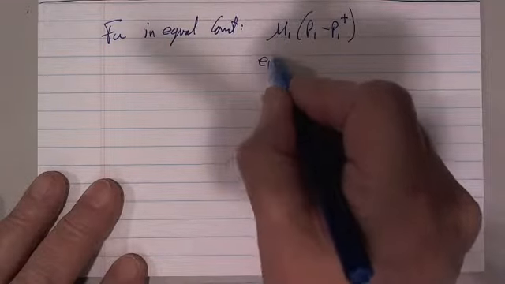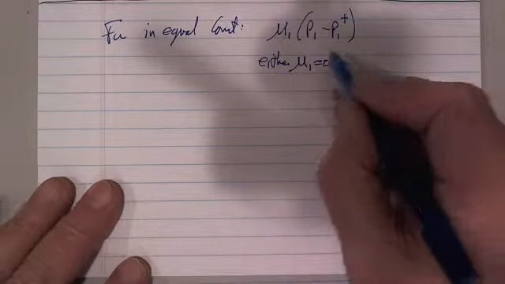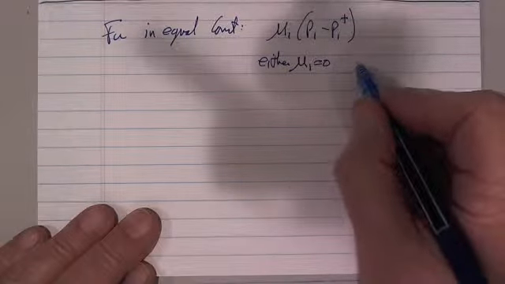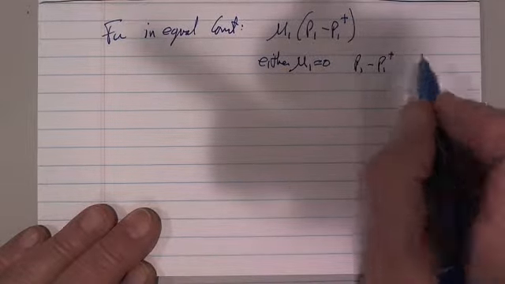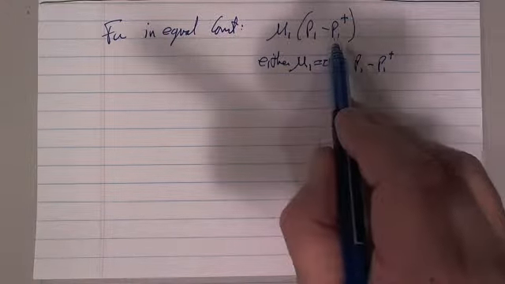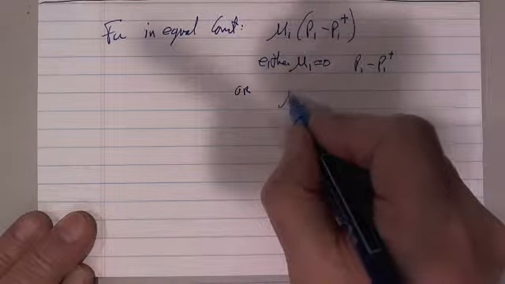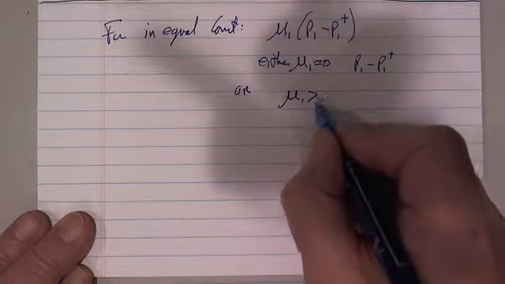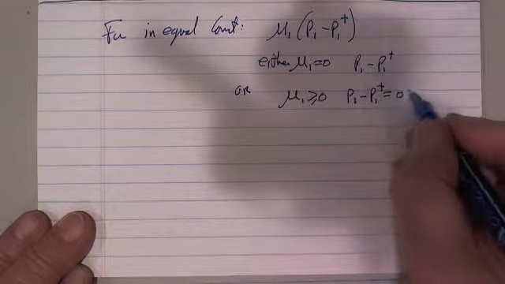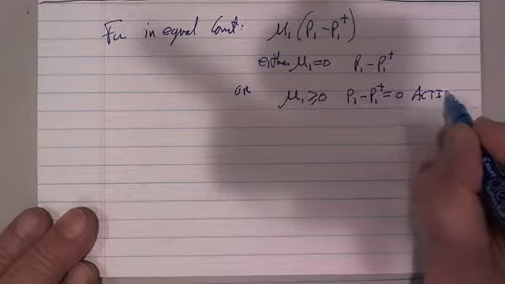Either mu1 is equal to 0, in which case, if we're trying to drive this to 0, then P1 minus P1 plus, I don't care what that number is, because this doesn't come into the calculation. Or mu1 is greater than 0 and P1 minus P1 plus equals 0. This is what we say the constraint is active.